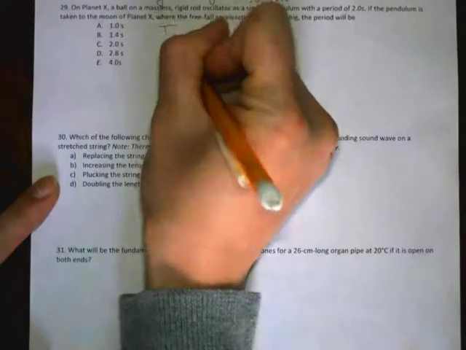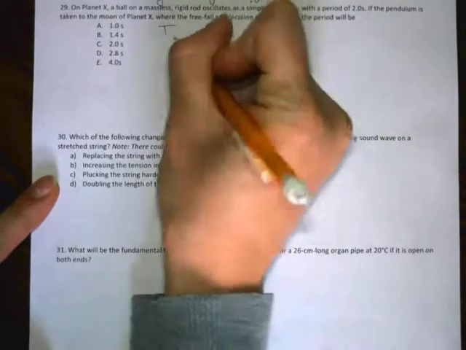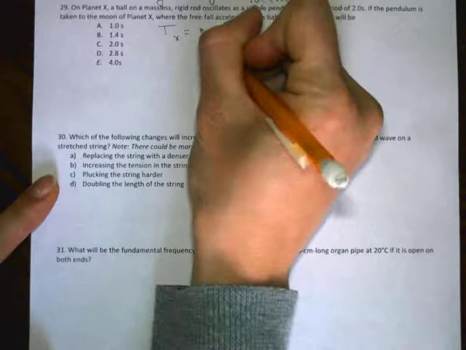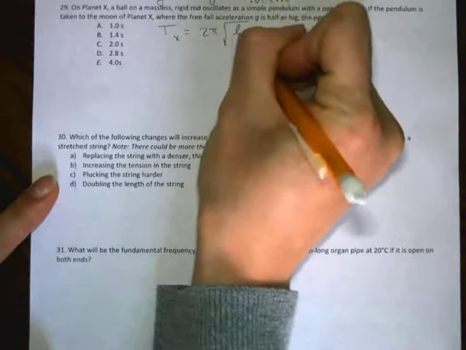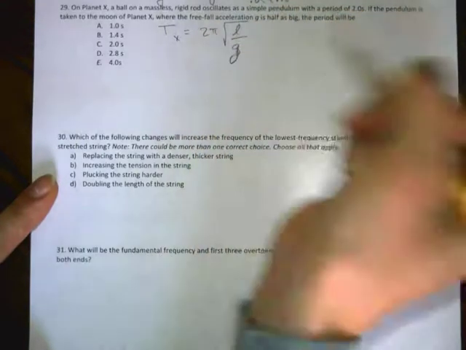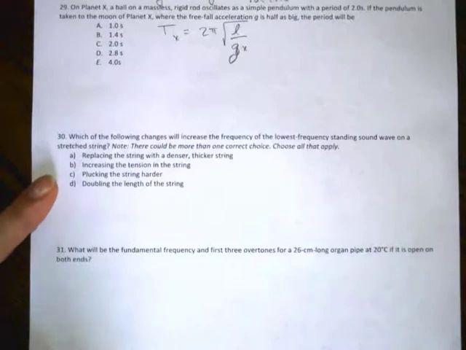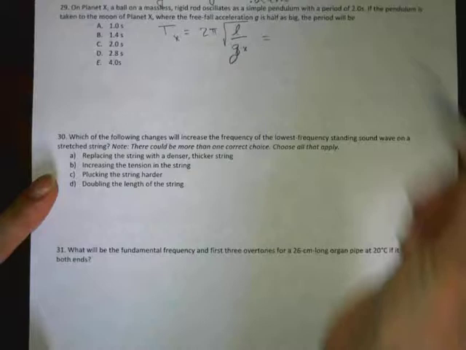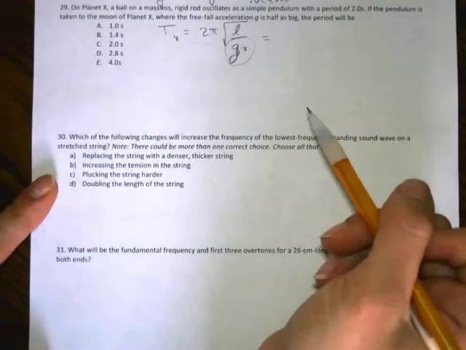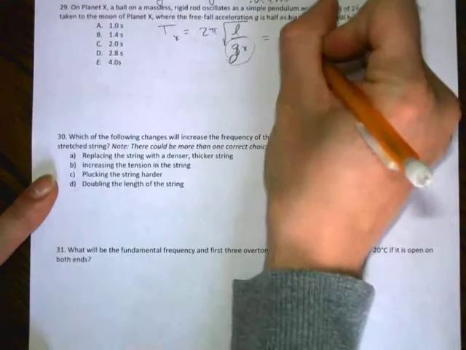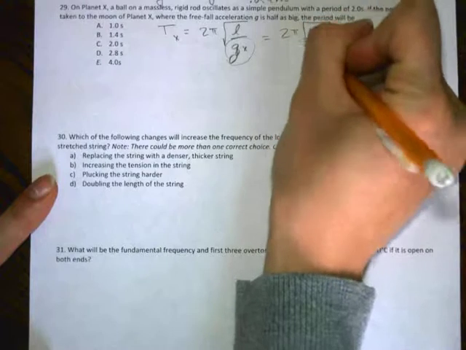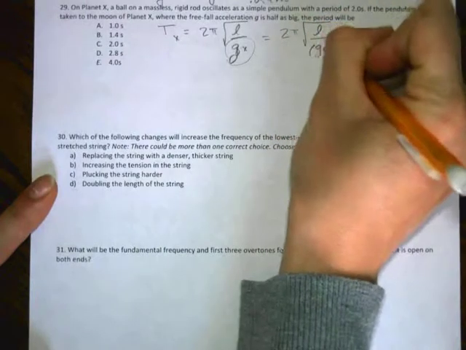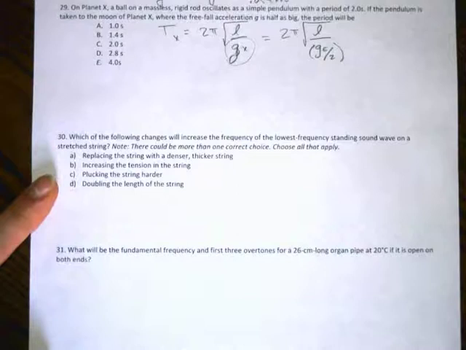So the period of a pendulum on planet X is going to be 2 pi times the square root of L over, that's not g, over whatever the gravity is on planet X. The problem tells us that this number is half as big as it is on Earth. So that is 2 pi times the square root of L over g Earth divided by 2.